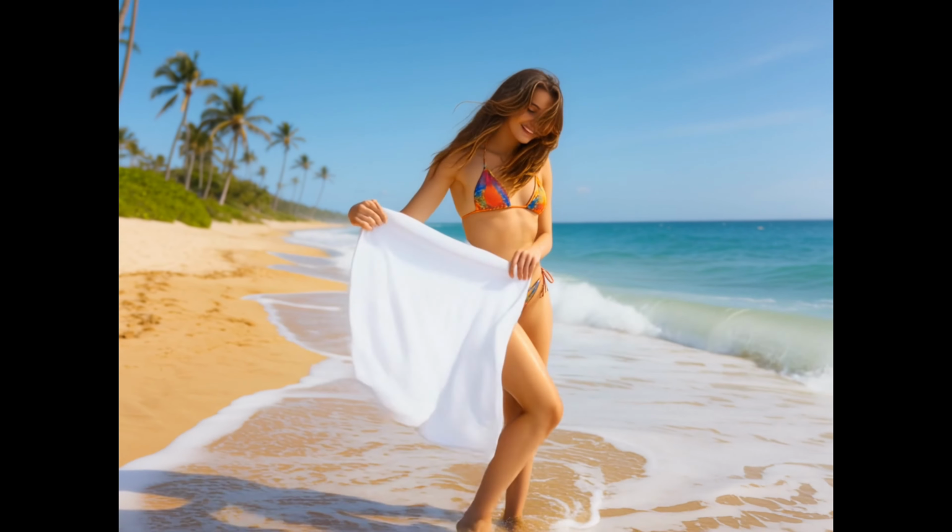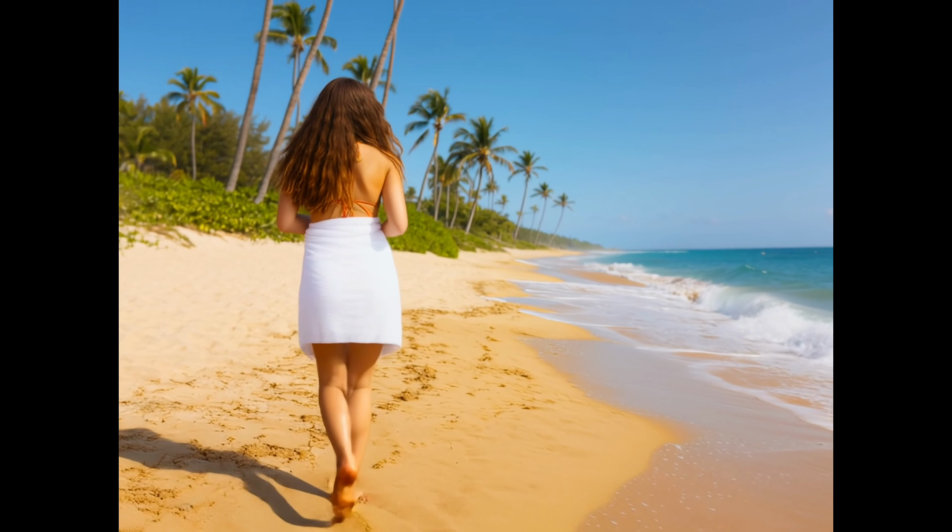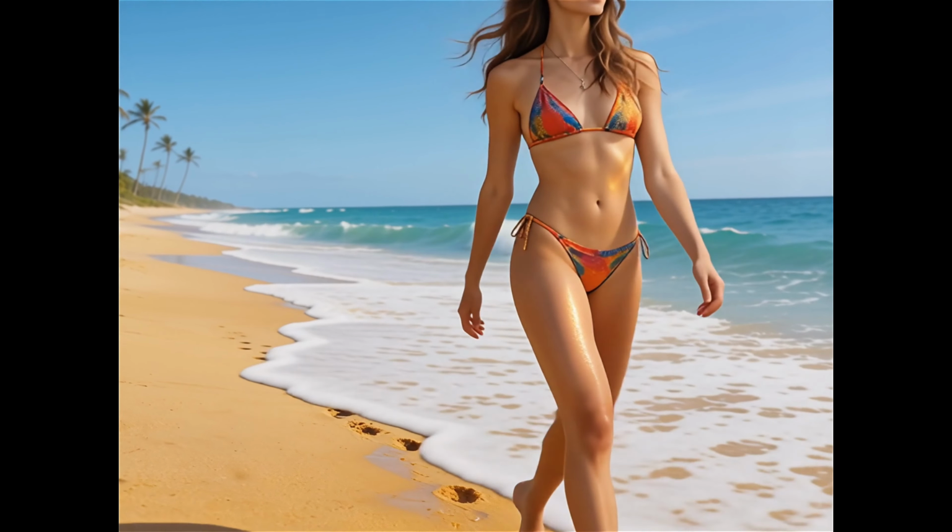I also asked for her to put on a towel and leave the beach, and there wasn't a towel, and suddenly there was. And I didn't tell the AI what nationality she was, and if you don't do that, then AI has its own language, sort of a gibberish that you can't understand.